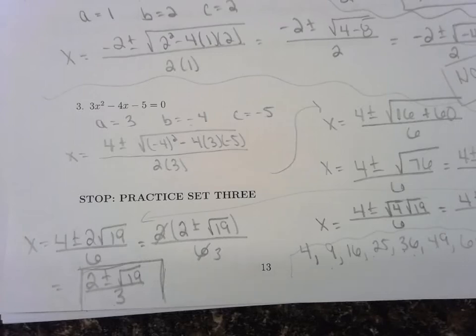So we're going to stop there. You can do practice set 3 now. This one is exponential and quadratic functions and equations. Go ahead and do practice set 3 and then check your solutions and then let me know if you can't get a solution or if you need help with any of those.